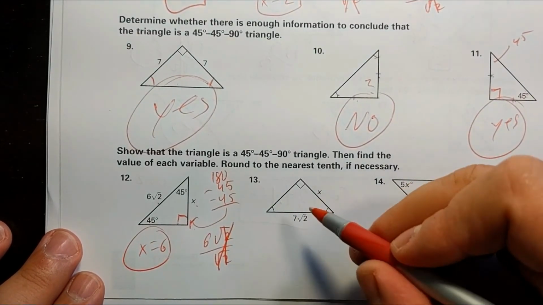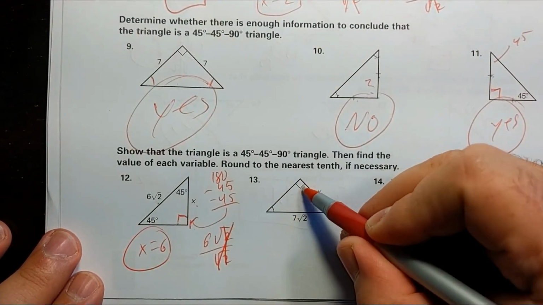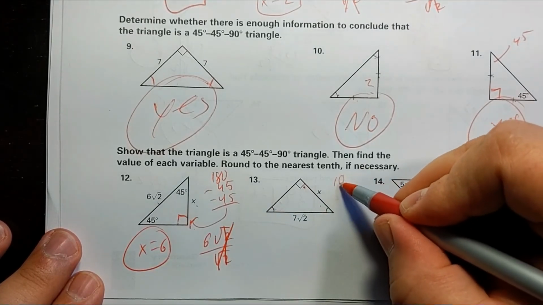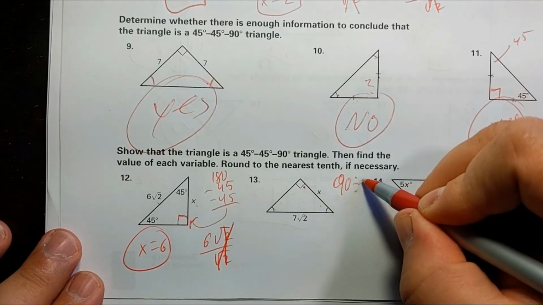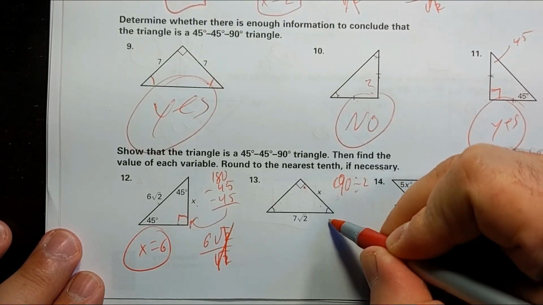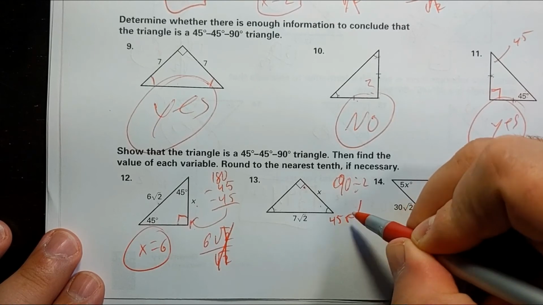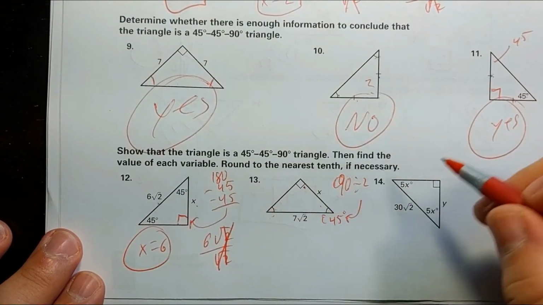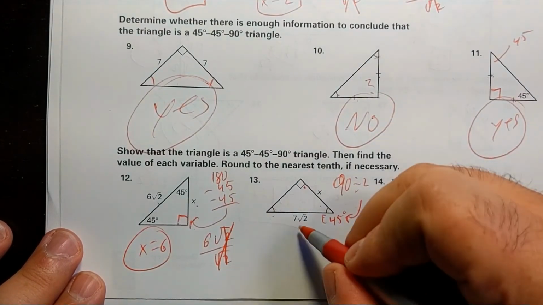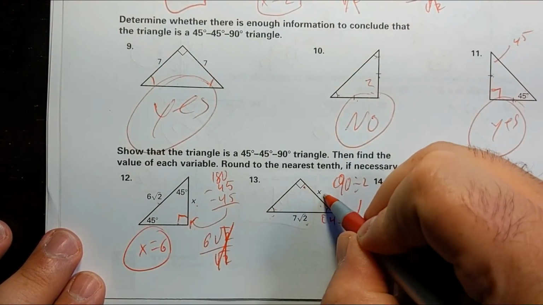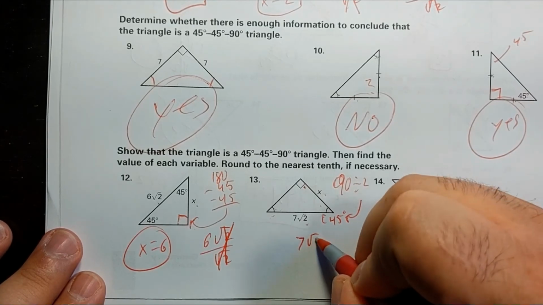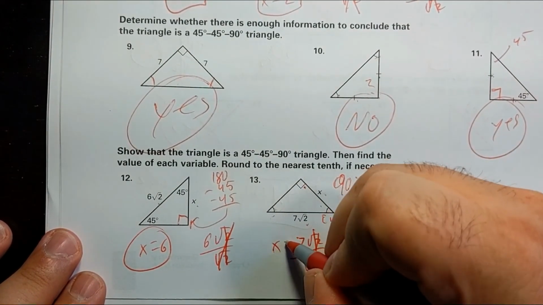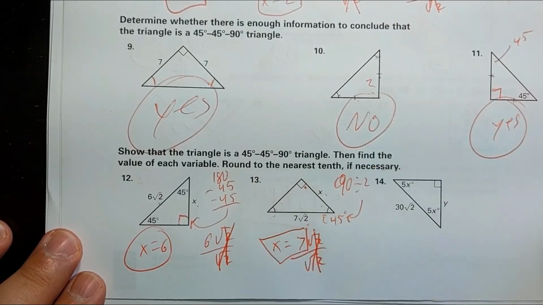Number 13, it's a right triangle. That means these two angles are sharing the other 90 degrees. So 90 divided by 2 is going to give me 45 for this angle and also for this angle because these are the same. So this is 45, 45, 90. This is the hypotenuse. That's the leg. So I'm going in reverse again. So I'm going to divide by the square root of 2 again. Cancel this out. My x has to be 7.